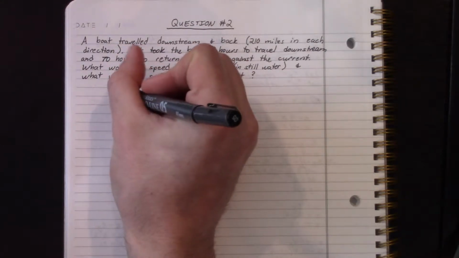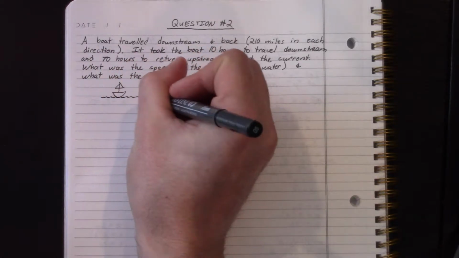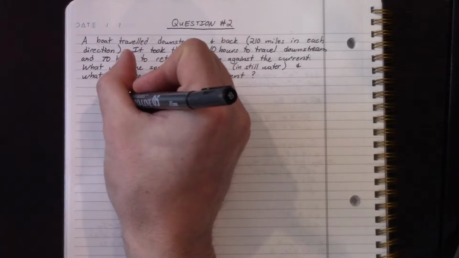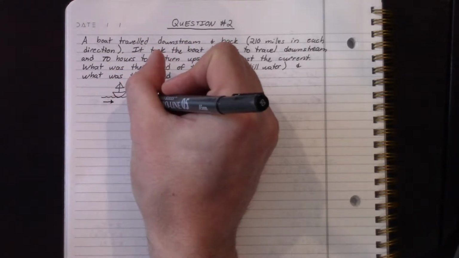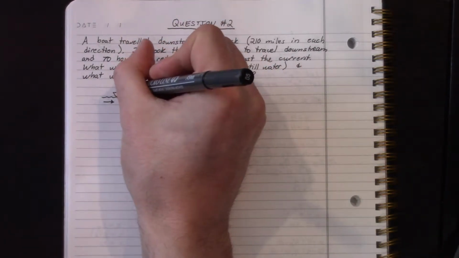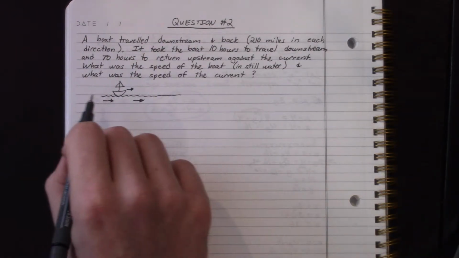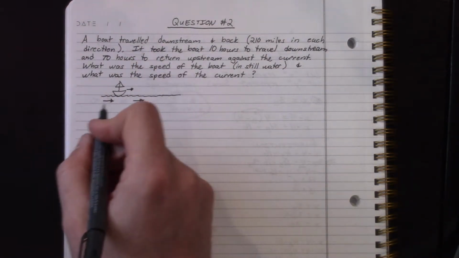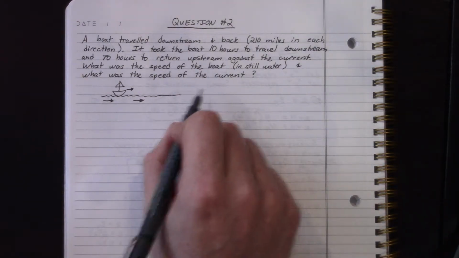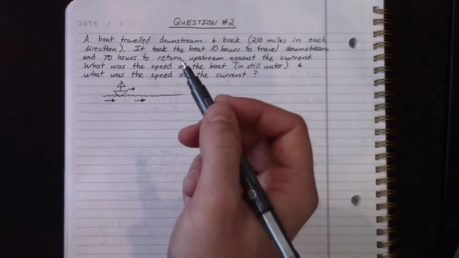So, here's a boat, and here's the water. So let's say that the stream or the river is flowing this direction. So when the boat is going this direction, it's obviously got its engine on and it's going this way, but the water is also pushing it. So their speeds would be added together. If the boat is moving at 10 miles an hour and the stream is moving this way at 10 miles an hour, well, it would just be the same situation as you walking.